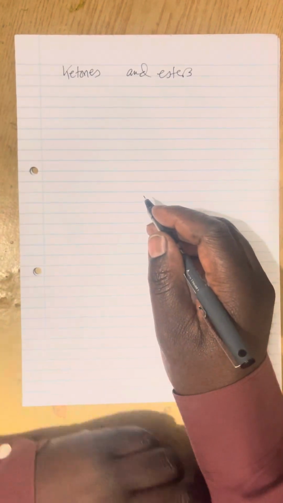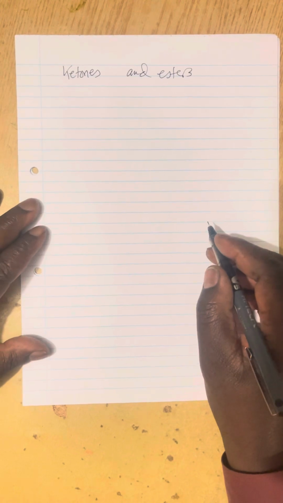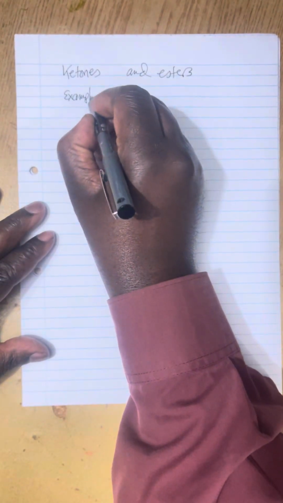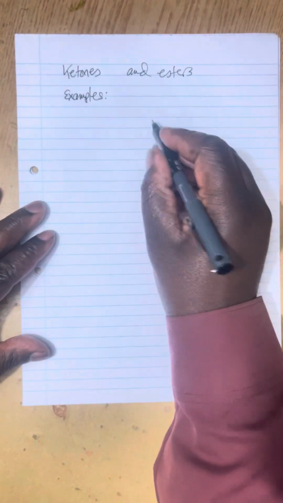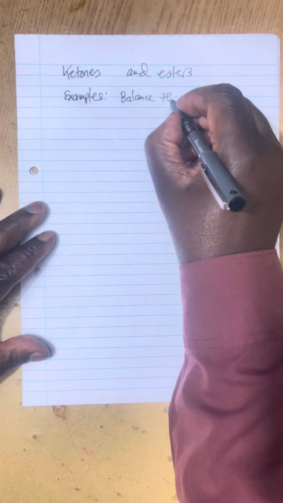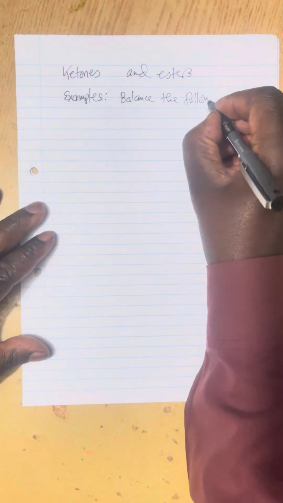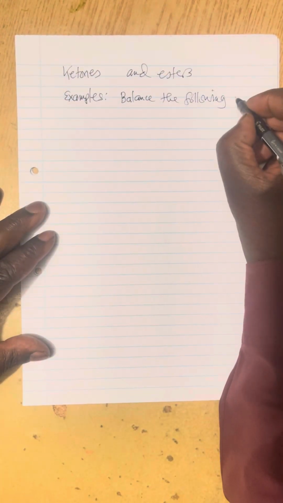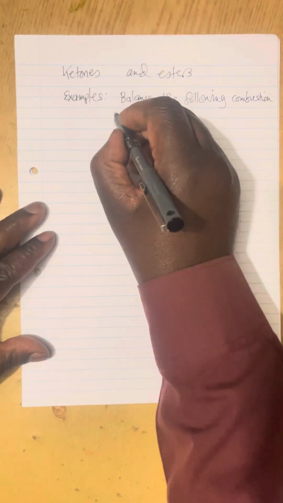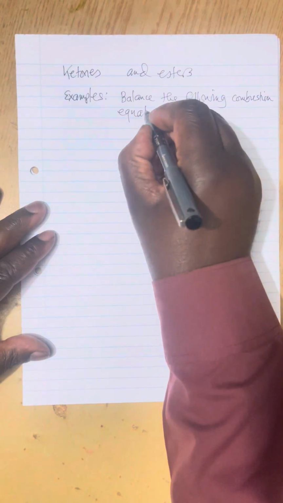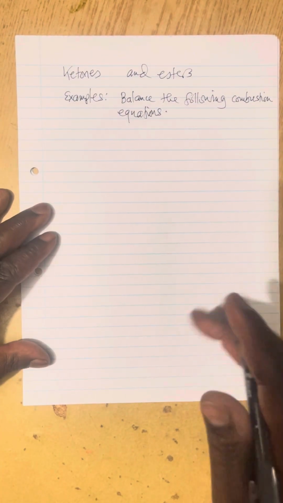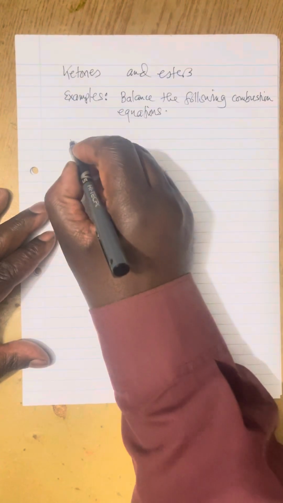Now, for ketones, let's look at an example here. For examples, one for each. Balance the following combustion equations or reactions. Of course, we're balancing equations. Equations describe reactions. Now, number 1.